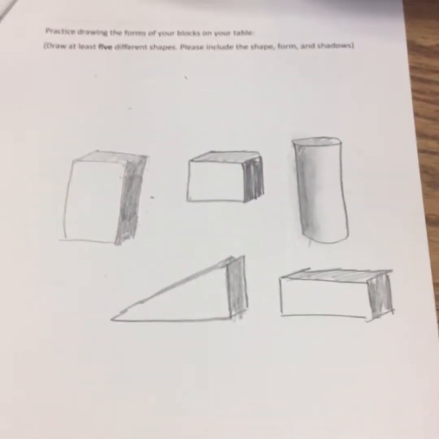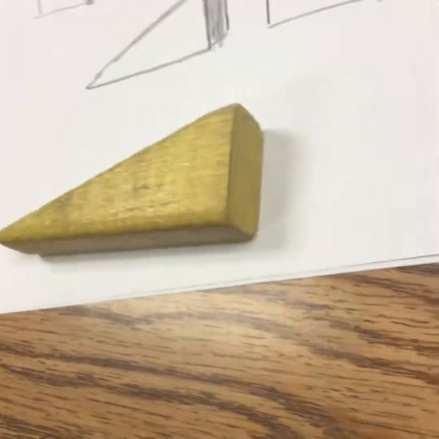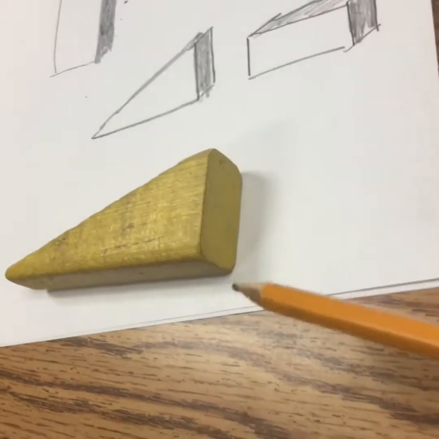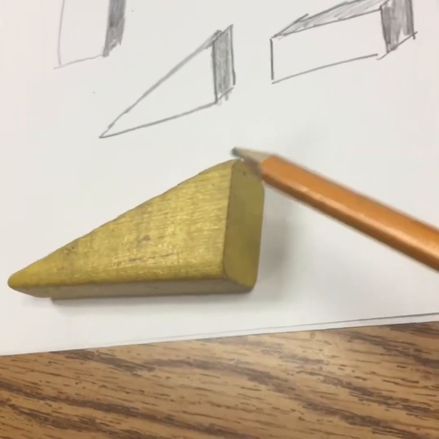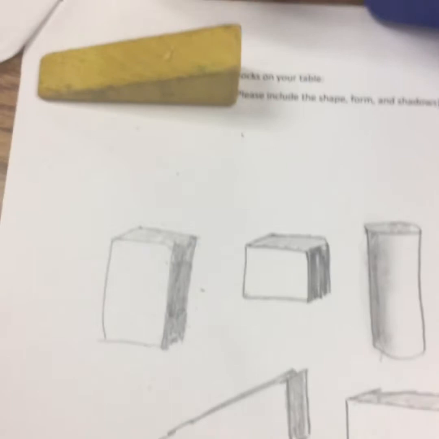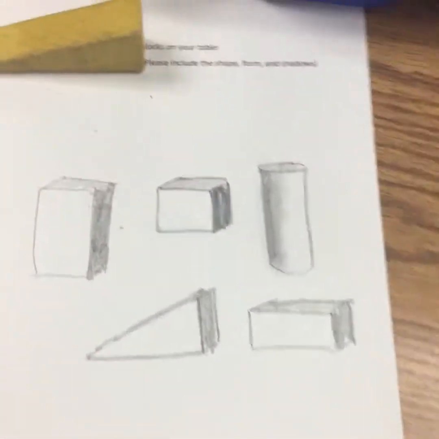Okay, so that took a second. I practiced my shapes. There were some that were super hard, even for me, especially this triangle. I really had to look at it, even from the side, and kind of decide which one was gonna be my shadow, which one was not. I kind of drew it from this angle, so I could only really see one side of it. So you're gonna have to just kind of problem solve yourself. This is just practice, guys, so don't take it too seriously.